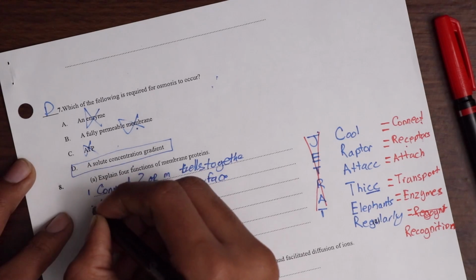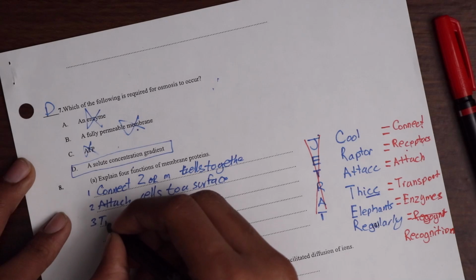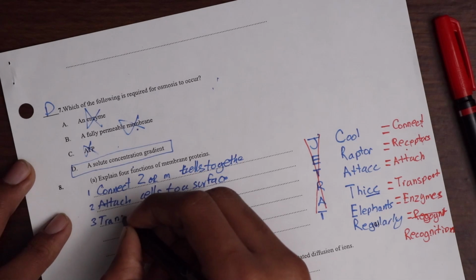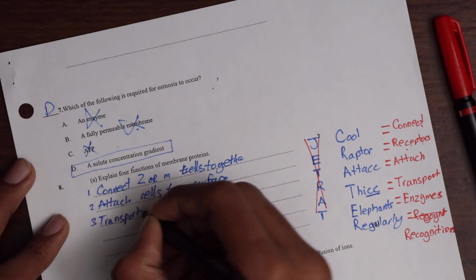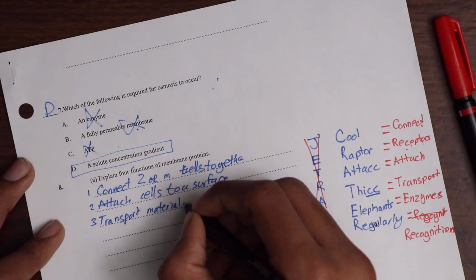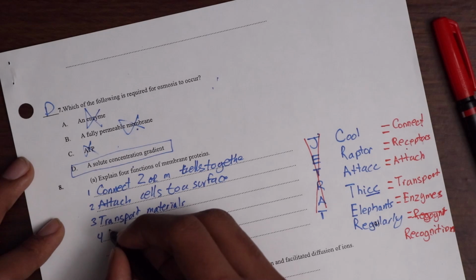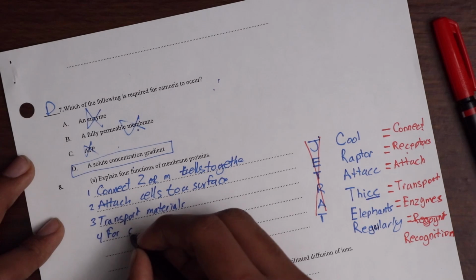So that's one, two, three, I would say transport, to transport materials. And then finally four, let's say recognition, for cells to be recognized.